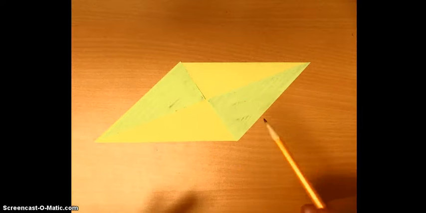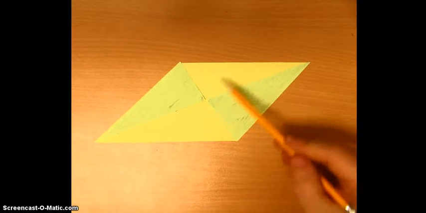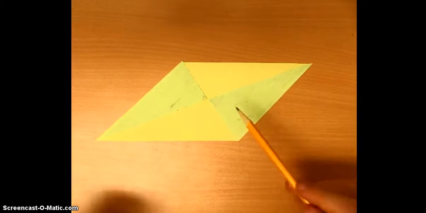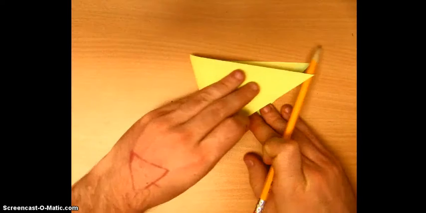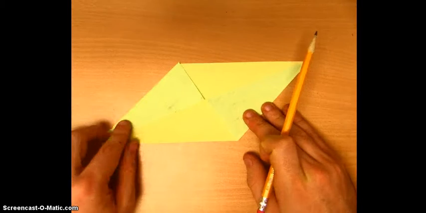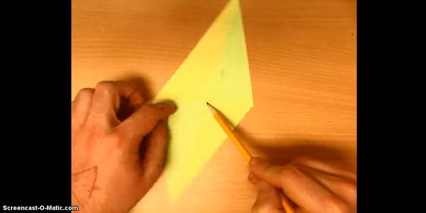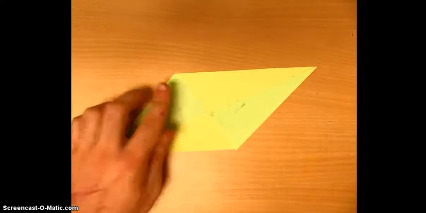Now, as you can see, it's made up of two different triangles, these yellow triangles here and these darker green triangles here. Now, you might think there's a reflection going on, but actually there's no good way to reflect a parallelogram. Instead, a parallelogram has rotational symmetry, 180 degrees. Now, this can help us figure out some of the properties.